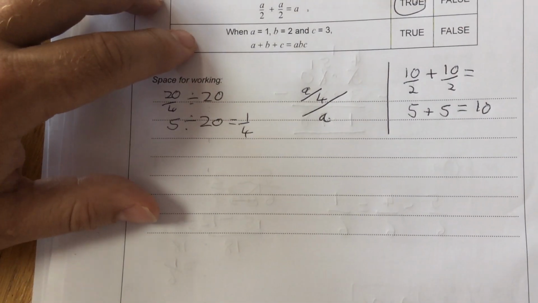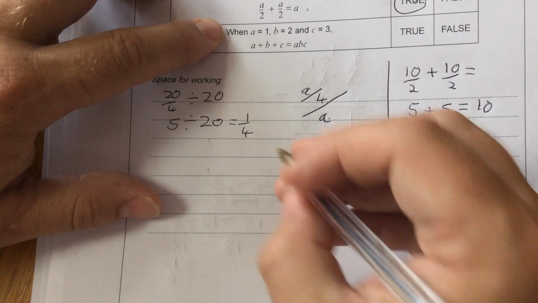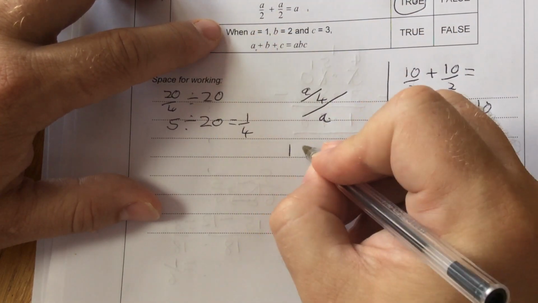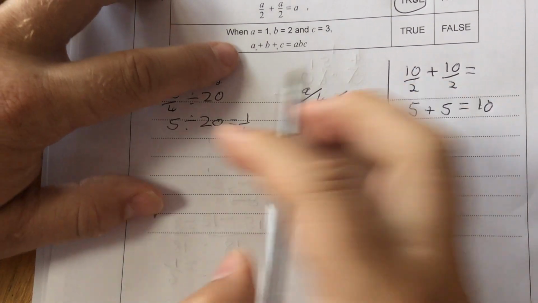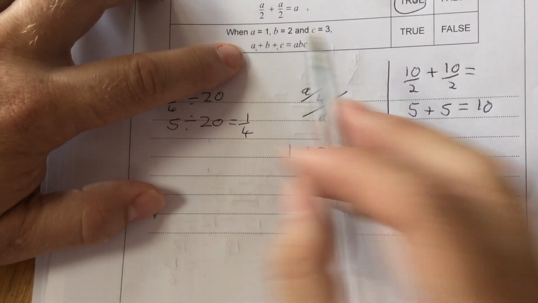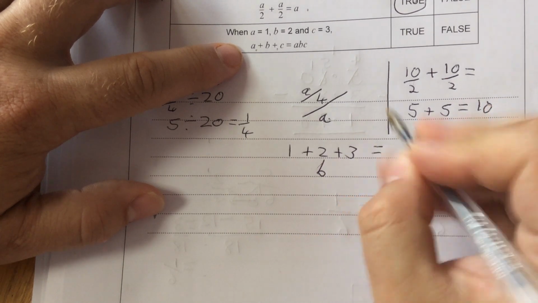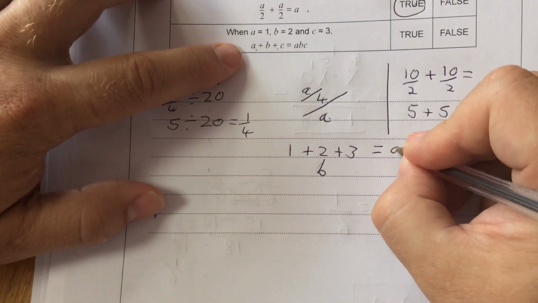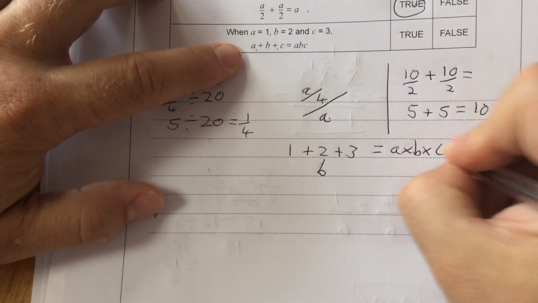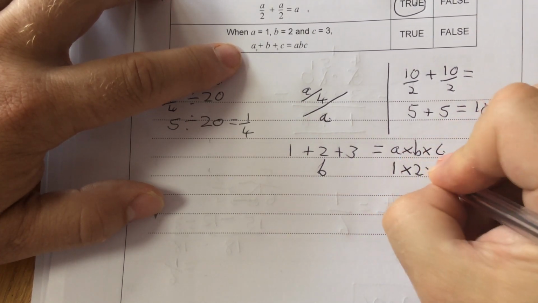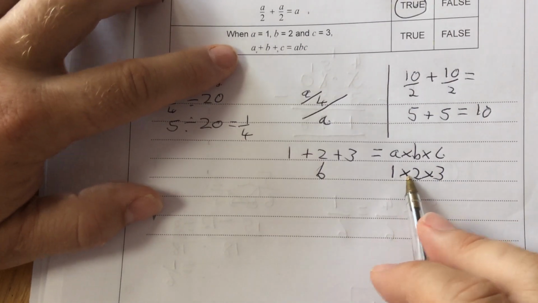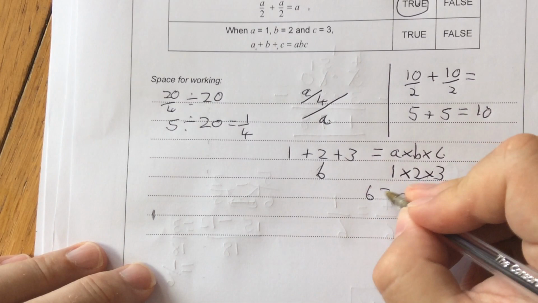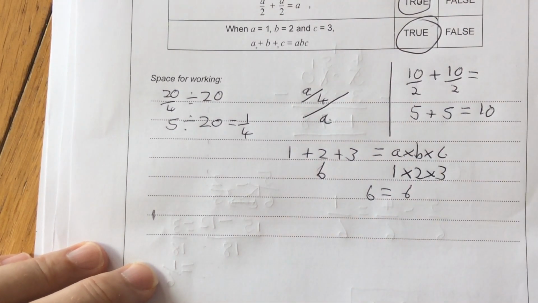And the last one, if a is 1, b is 2, c is 3, let's add them together. So we've got 1 add 2 add 3, because a is 1, b is 2, c is 3, which makes 6. Is that equal to abc? When they're together with no sign in the middle, it means multiply. Is that equal to a times b times c, or 1 times 2 times 3? 1 times 2 is 2. 2 times 3 is 6. So 6 is equal to 6. So that one is true.